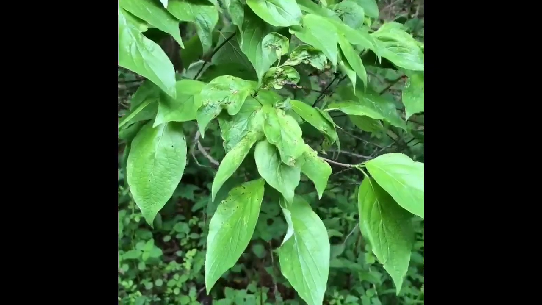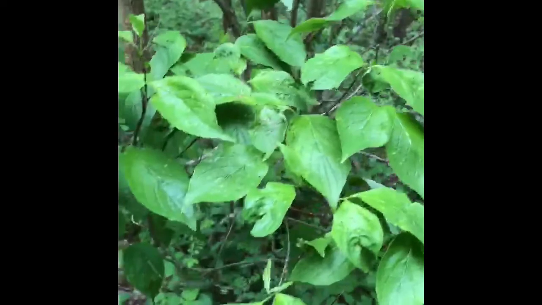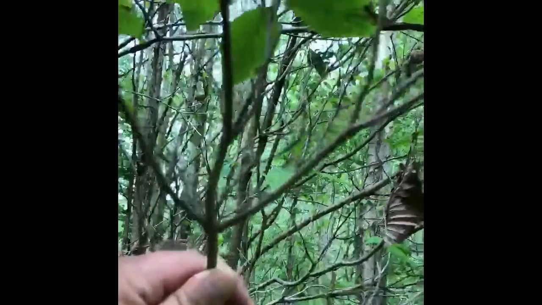Hey campers. So another tree I want to show you. I think you've seen it earlier this week if you've watched our other videos. But this is an oppositely branched tree, so it does fall in the mad buck. And if you notice the curved branches, how they always curve up off of the limb there, you may remember that this is dogwood.